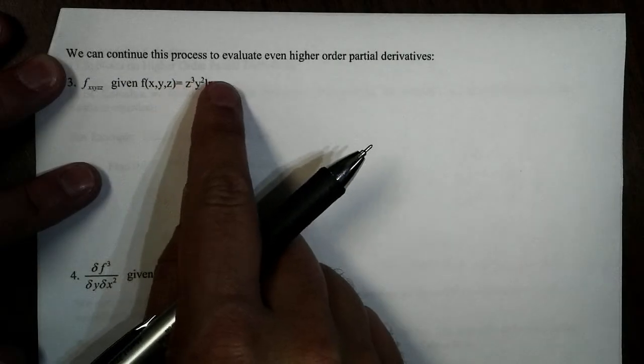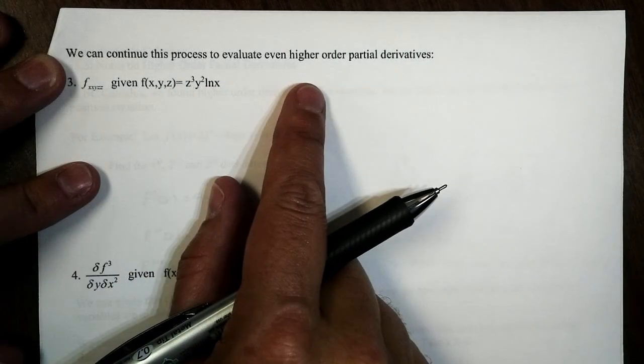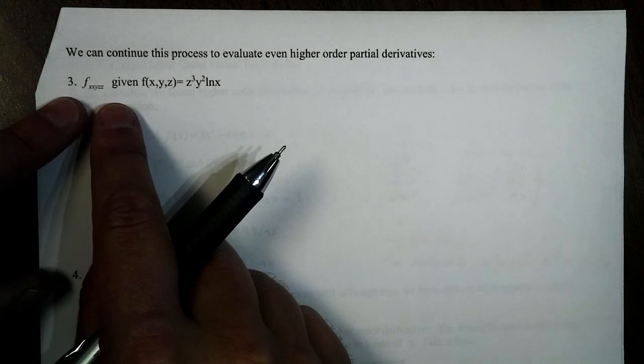Hi, welcome back to part 2 of higher order partial derivatives. We're going to continue the process of evaluating higher order derivatives by looking at the following example.